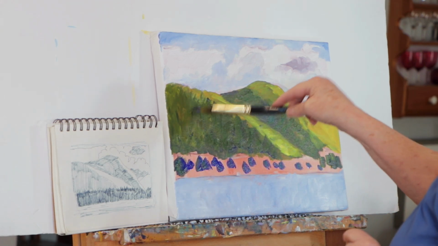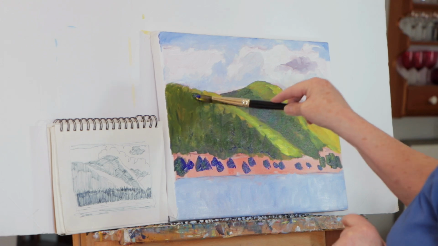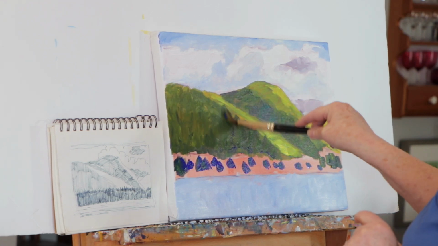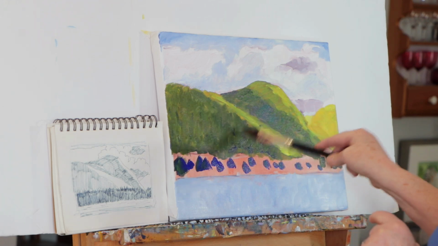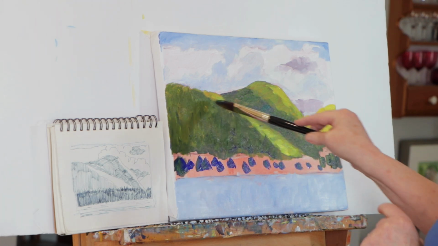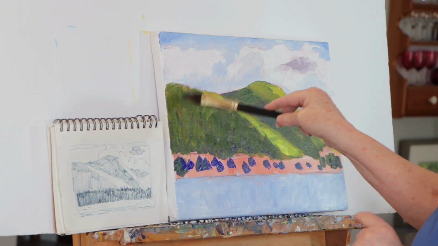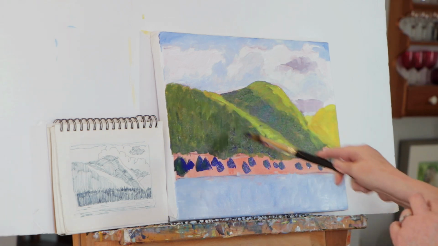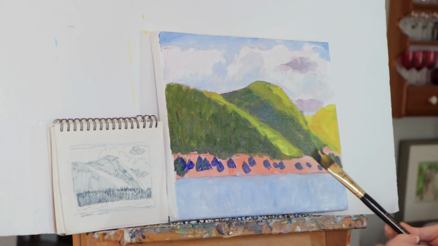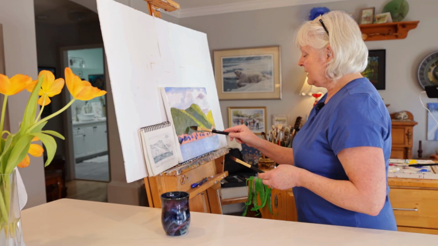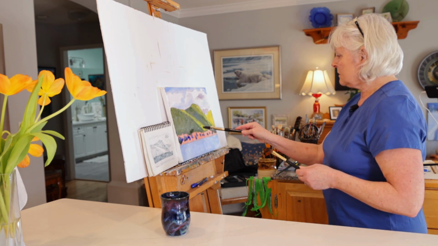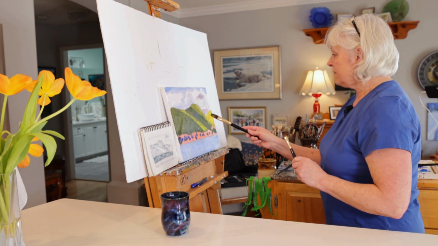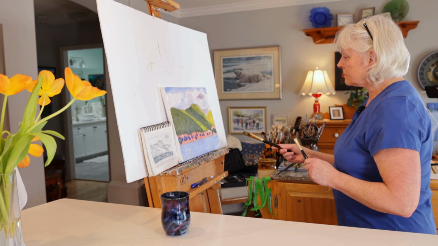Now, as I mentioned earlier, these trees are far away. So to represent those trees that are a little bit further away, I'm going to use a shorter stroke. This area here, as you can see, I've been just kind of building some of the different values in the greens.